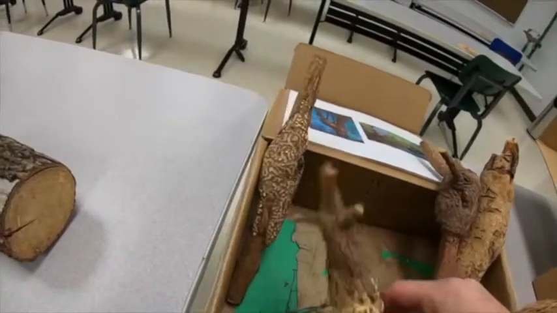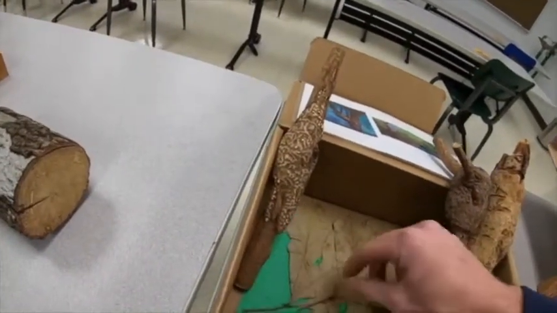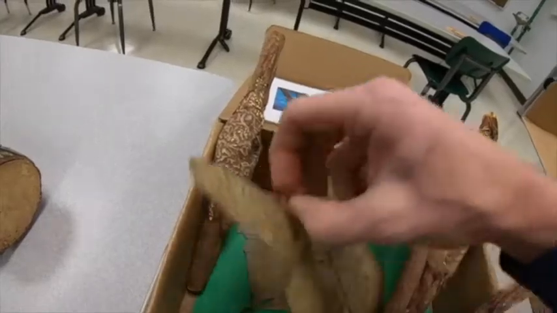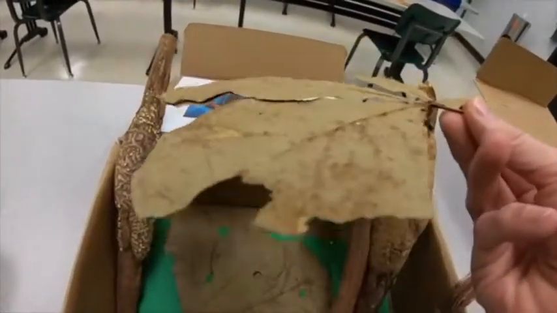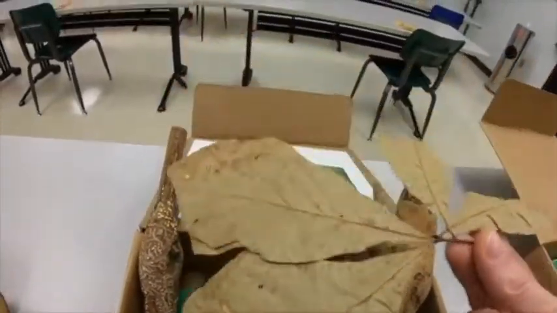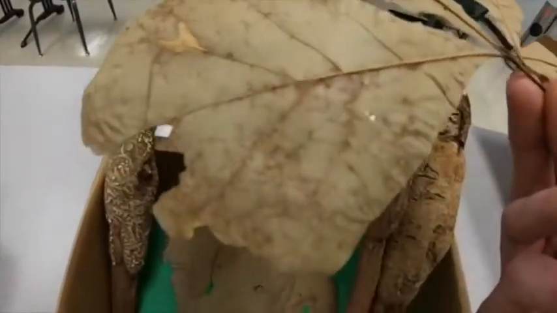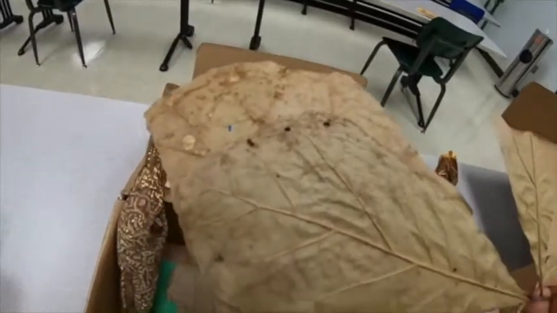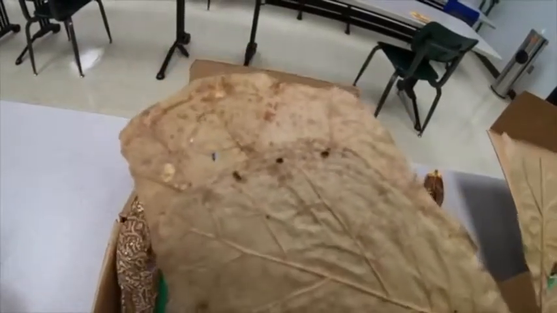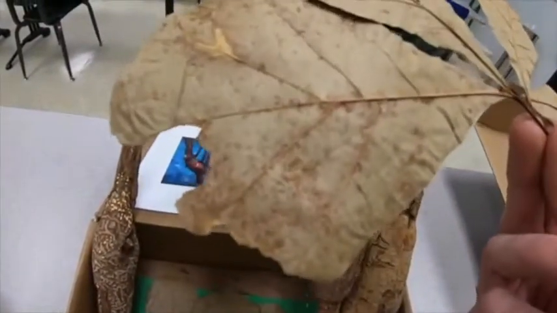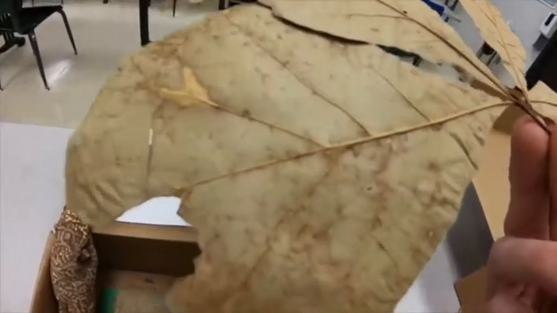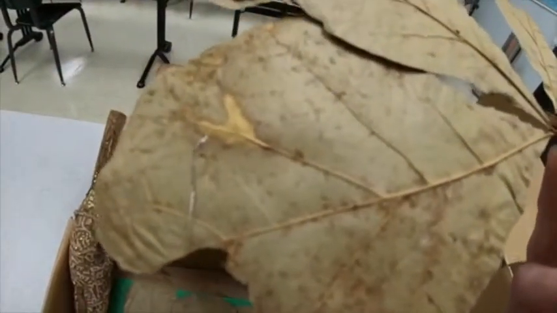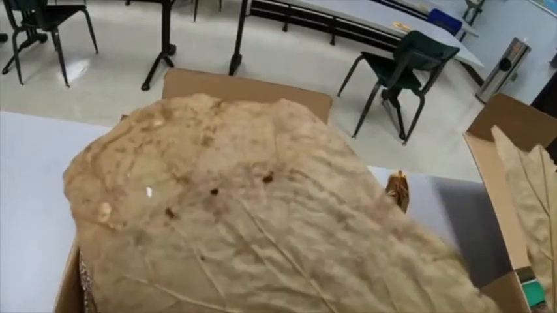Now, in addition to these, I also have some oak leaves here with what are called telia on them. And if you look carefully, on the lower surface here, you have these little reddish brown, they look like little hairs. I don't know if you can see it on the camera very well. It's hard for me to focus this very well. Sorry about that. But they're very small, reddish brown structures that look like hairs.